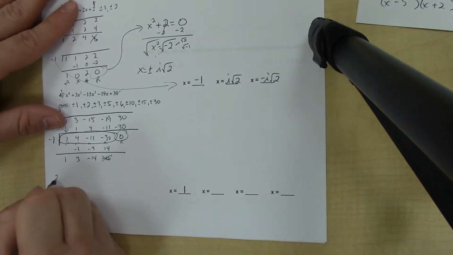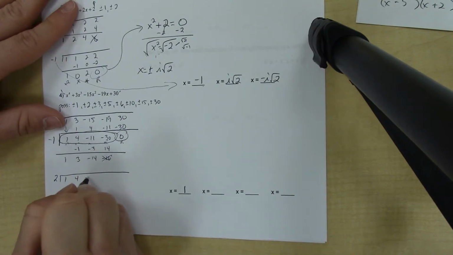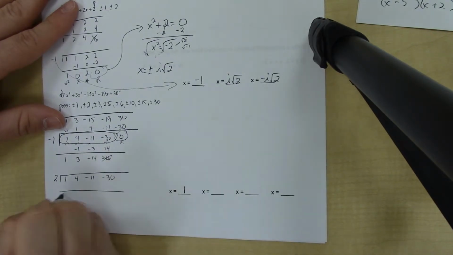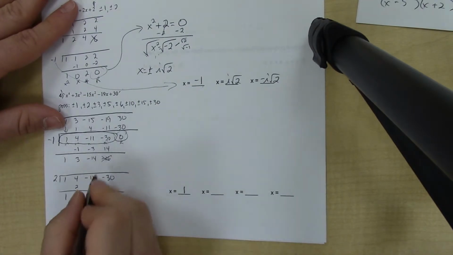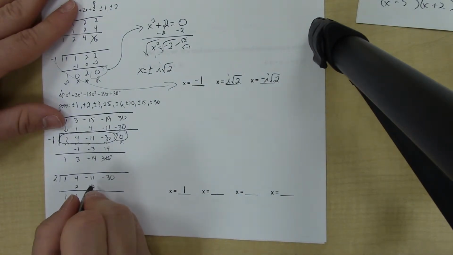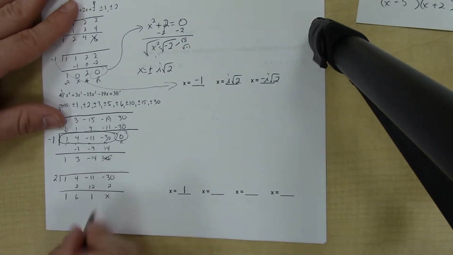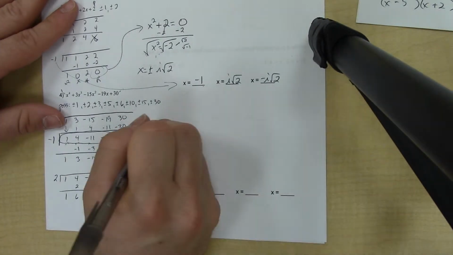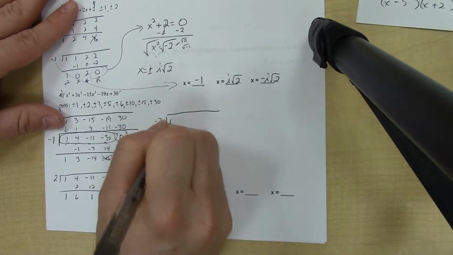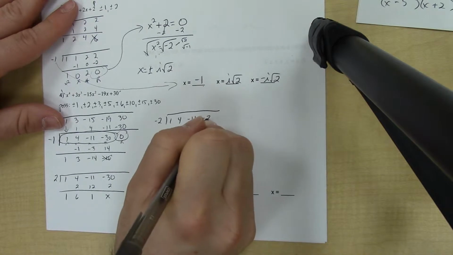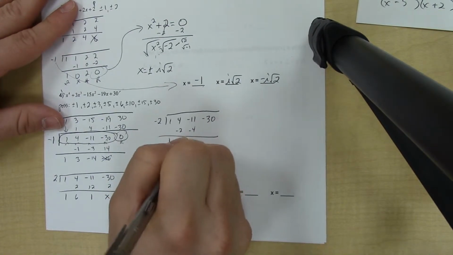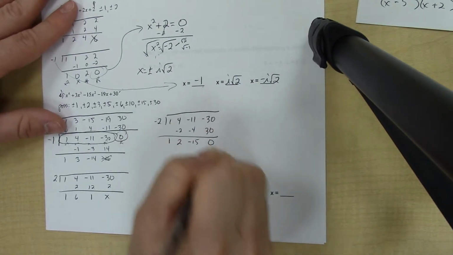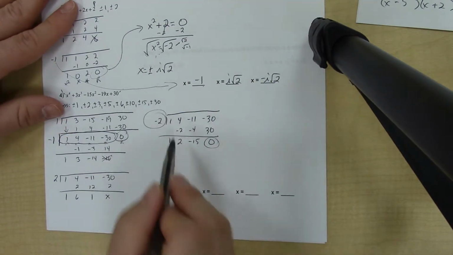Okay, so let's use 2 into 1, 4, negative 11, negative 30. Drop it low. It doesn't work. So again, I don't even care. It's negative 28, but I don't care. I just want to try the next one. Try negative 2. Again, you can see sometimes this is going to take you a few tries. Drop it low. There it is. I get my 0. So there's my next one.